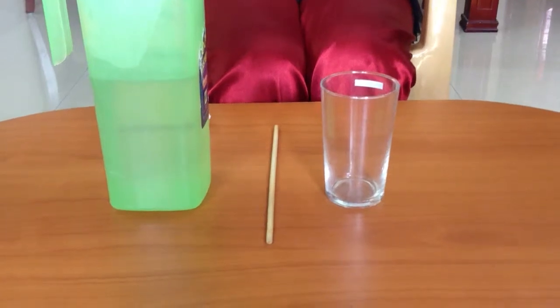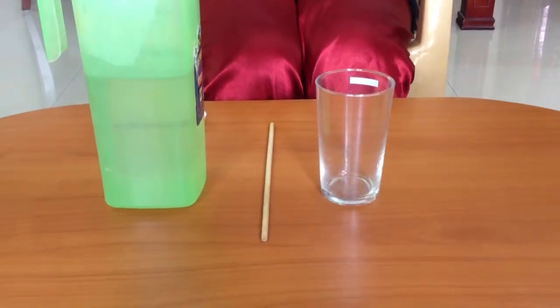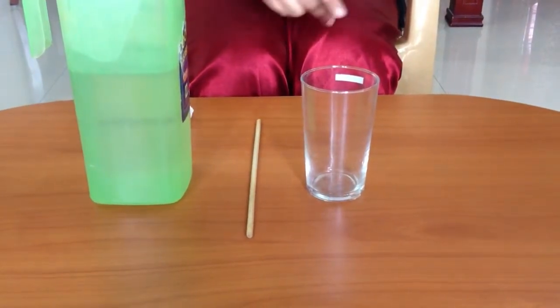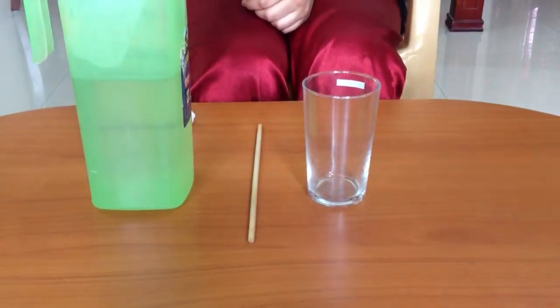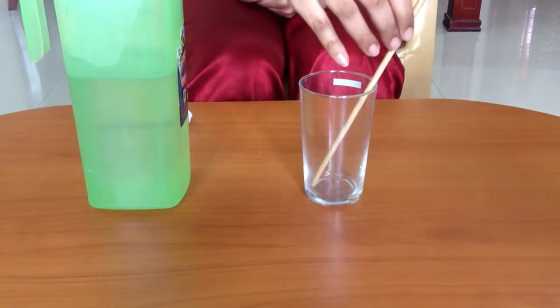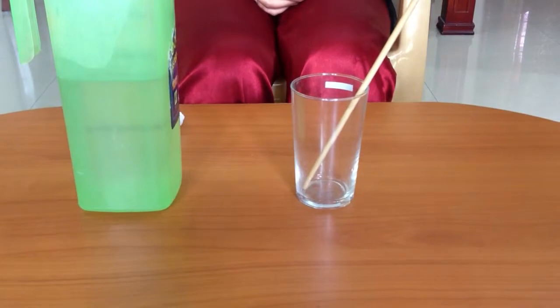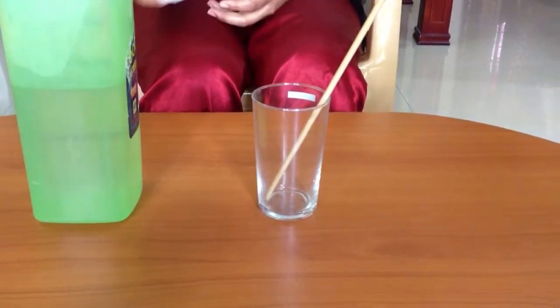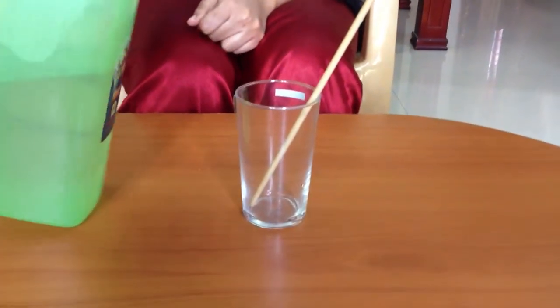In this activity, we will demonstrate bending of light by refraction. For this activity, we need glass, wooden stick, and water. Keep the stick in the glass. We see that the stick looks straight and regular. Now pour water in the glass.